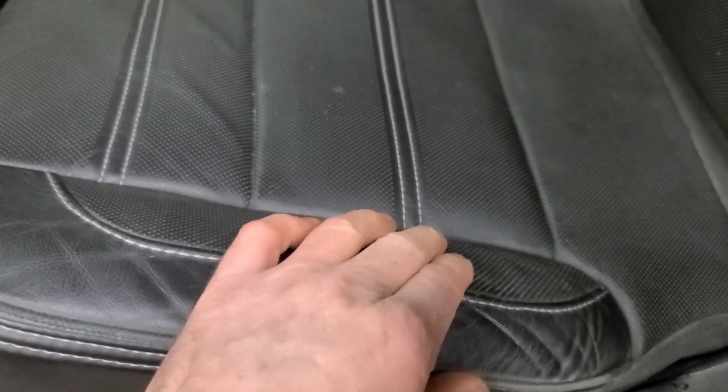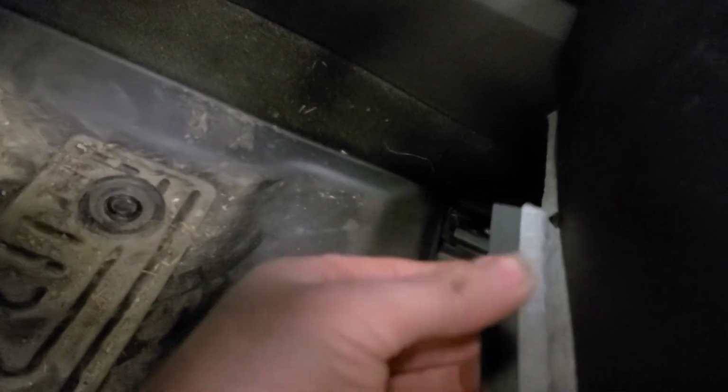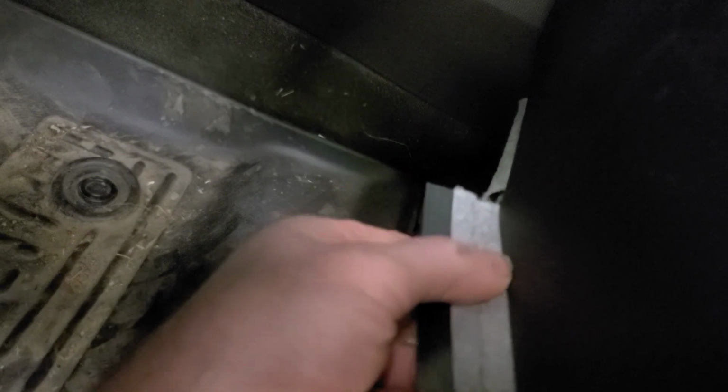It's actually pushed into the foam. There are two clips on the cover under the front seat. You can pry them off, and there's one in here that you can pry off. Then you can lift the cover up, and if you look in there, you can actually see a broken wire, and it attaches to the motor.